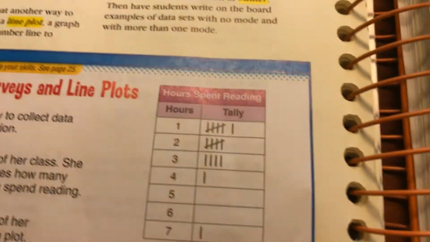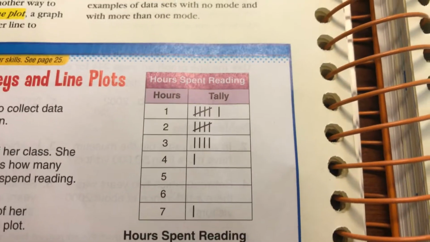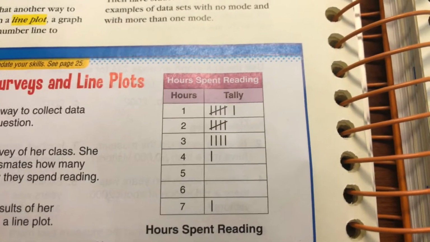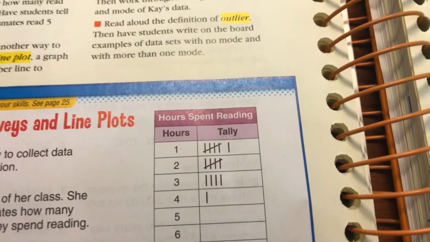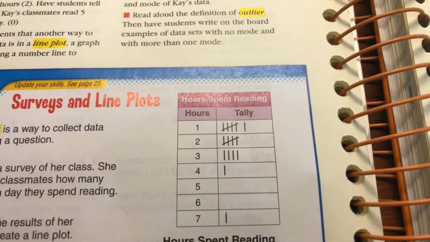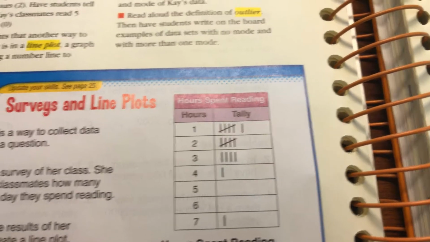Okay, I'm going to turn my camera around. And hopefully you will have your textbook, your notebook, and something to write with. If you don't have those things, you should pause the video. Okay, so the first thing we're going to do is talk about a survey.